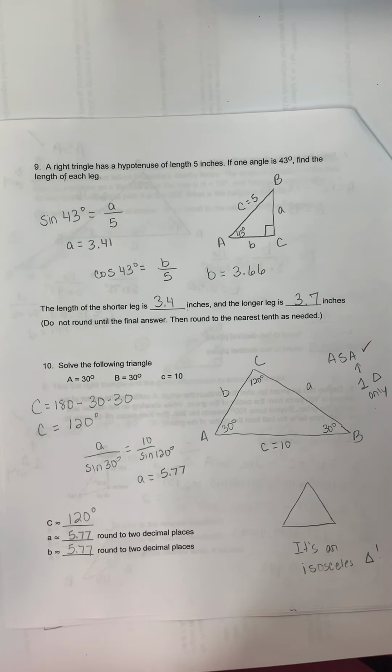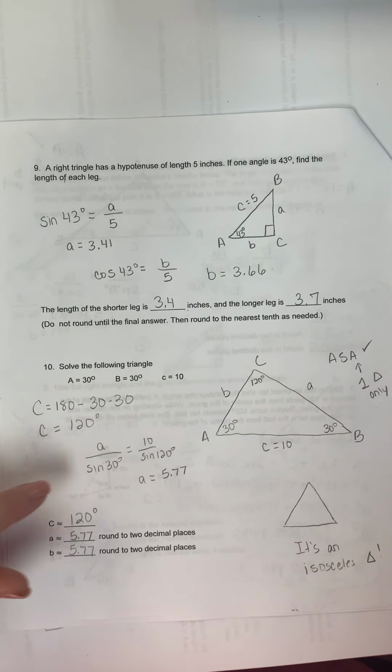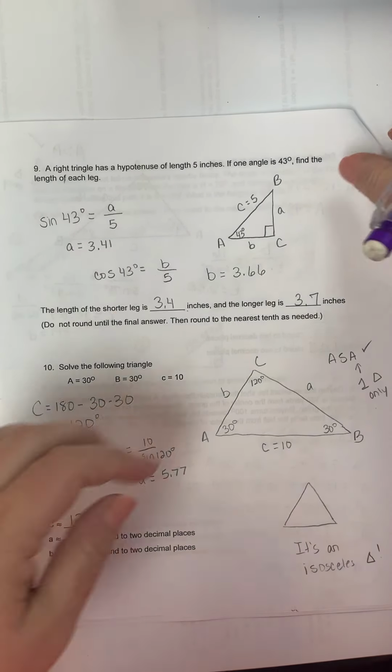You can go ahead and solve for B using law of sines, or you can just realize it is an isosceles. They're going to be the same. So you're going to have one of these on your test as well. And that'll save you a little time if you realize that it is an isosceles.